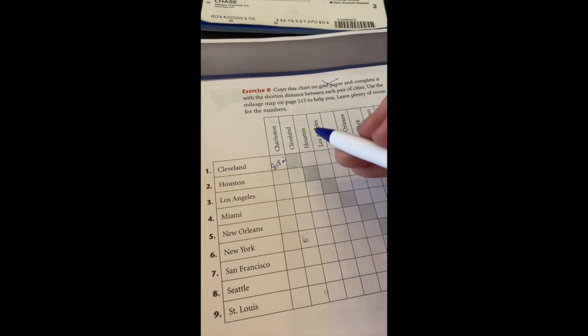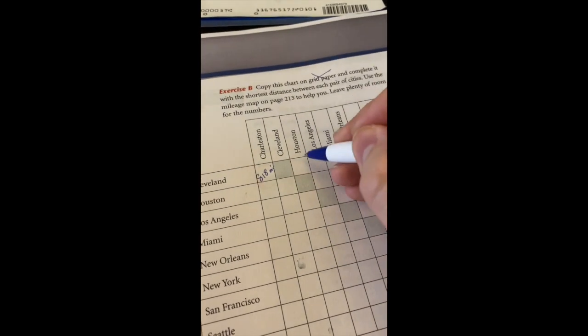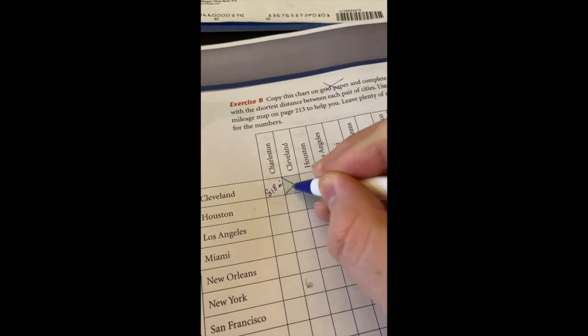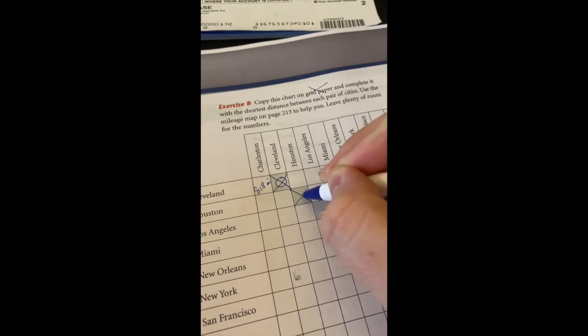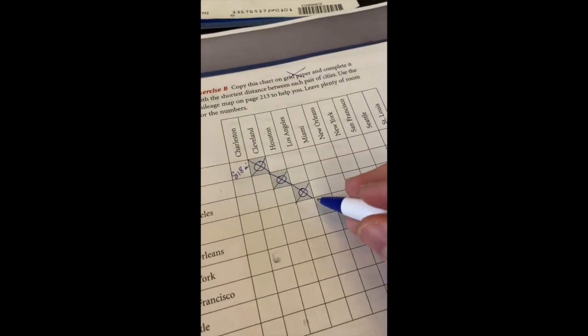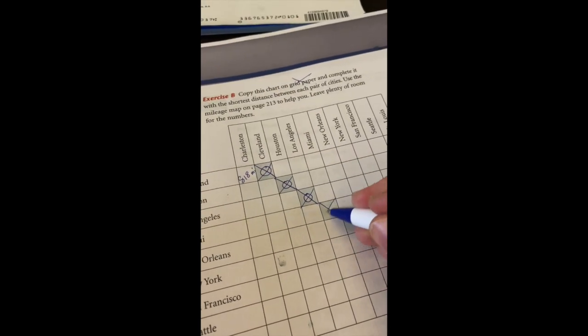Well, literally, it's just like you stand in Cleveland, then you jump up, go back down, and you're there. It takes no effort at all. So that's going to be 0 miles, or you can just box it off, meaning you do not need to worry about finding those because they are literally the same city that we are having a question about. So don't worry so much about what to write down there. You can just box them out or put zeros. Either way works for me.